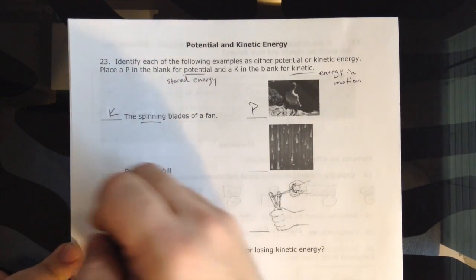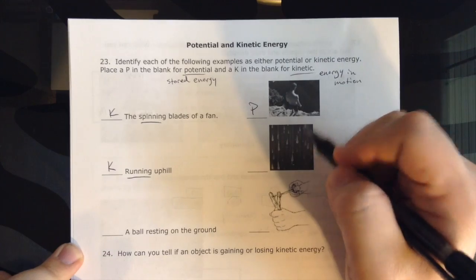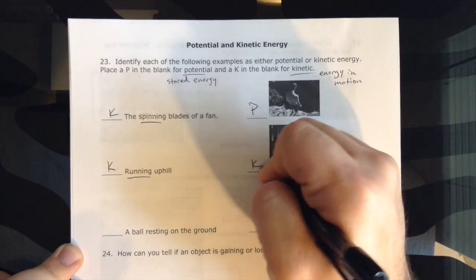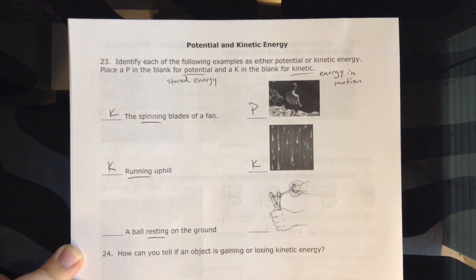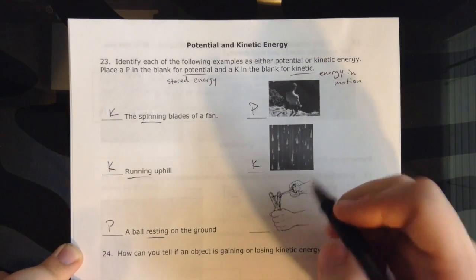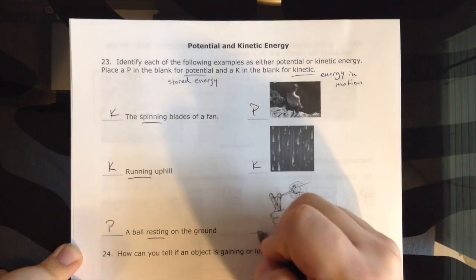Running uphill, maybe running slower, but they are still moving, running. That's kinetic. Now these are raindrops falling. They're in motion, so it's kinetic. A ball resting on the ground. That's potential. And then this is a picture of a guy pulling back a slingshot.